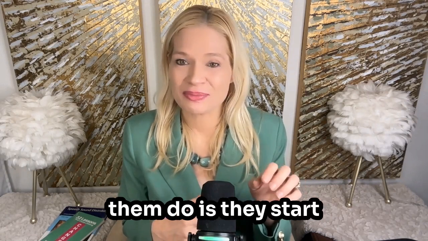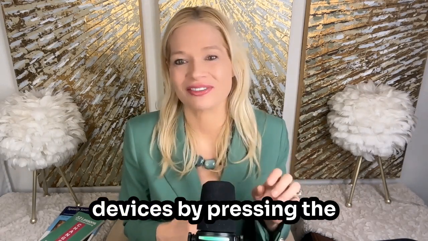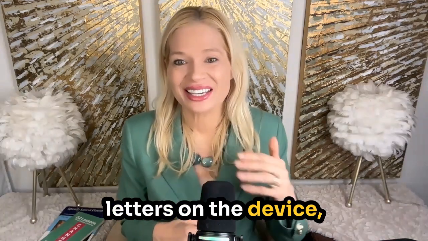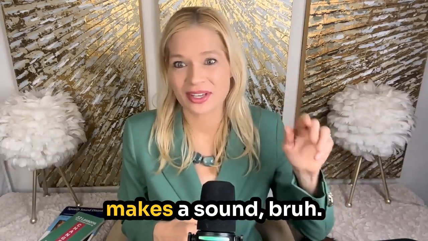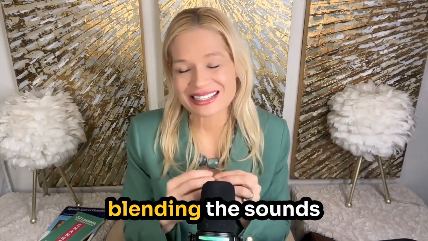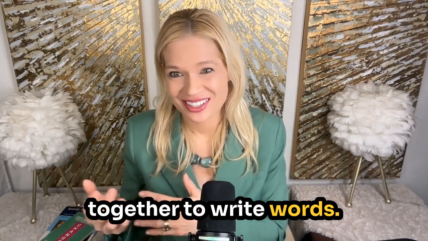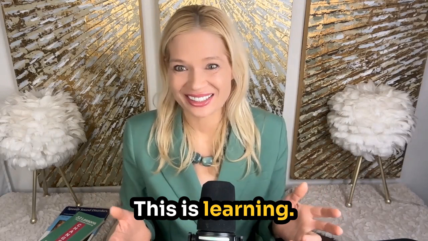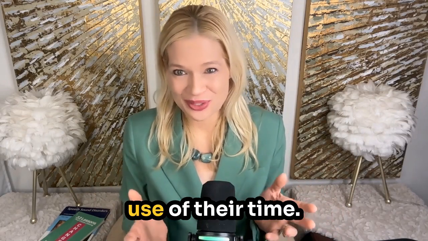And then what a lot of them do is they start creating words on their devices by pressing the letters on the device. And then it makes a sound, and they combine the letters. They're blending the sounds together to write words. So this is not stimming. This is learning. This is really great use of their time.